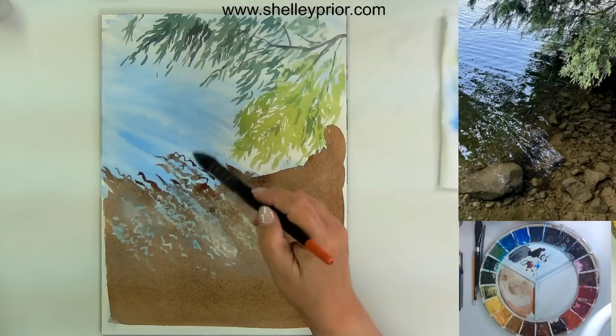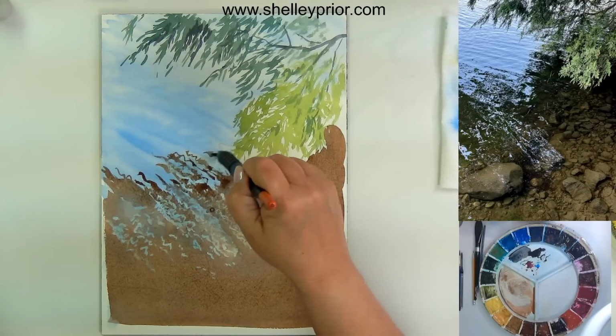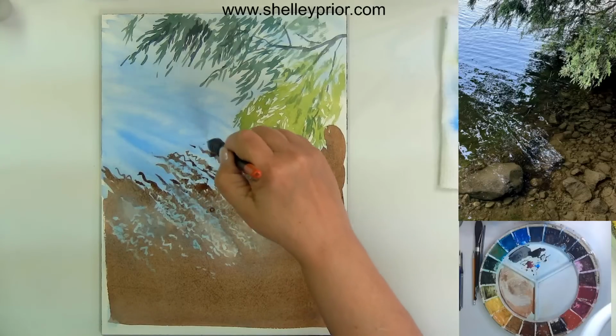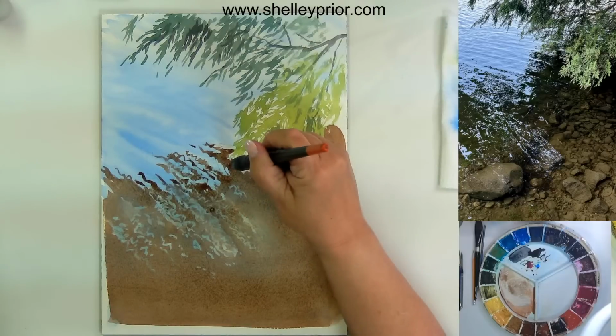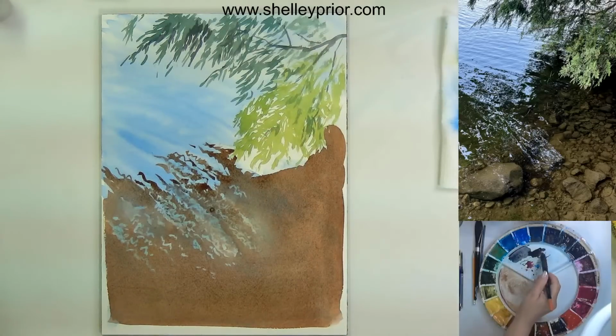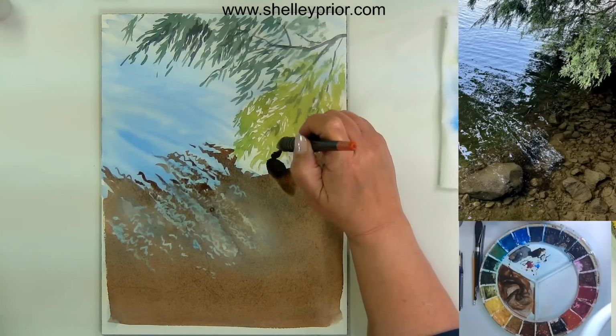Again, you can see I'm using the point of my brush to create those sort of squiggly lines. Looks like I got the shakes. And I want to get darker, so let me add a little more Payne's Gray here. And I'm going to start blending some of this up into these details.